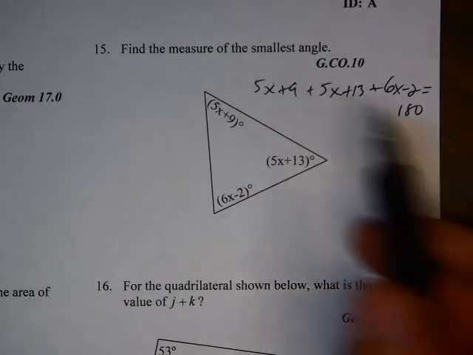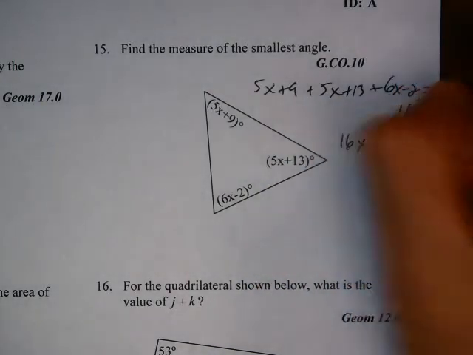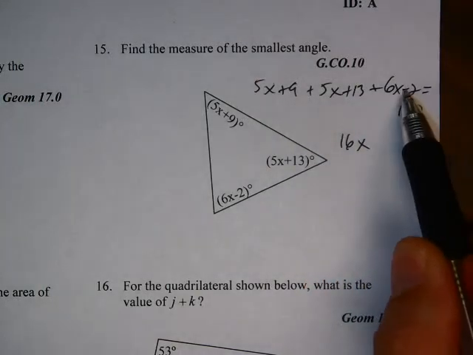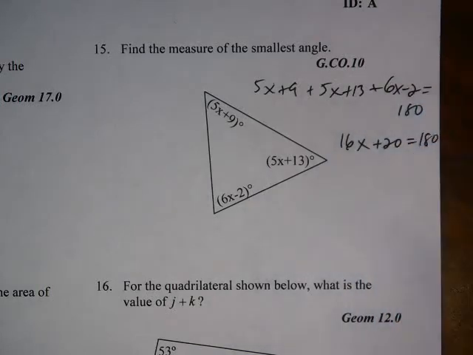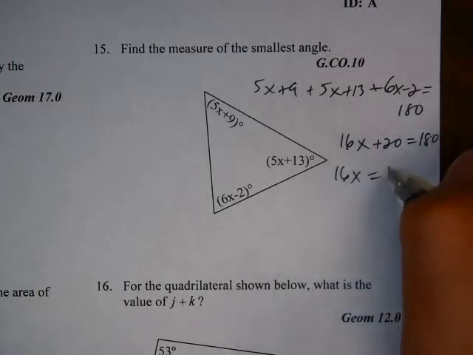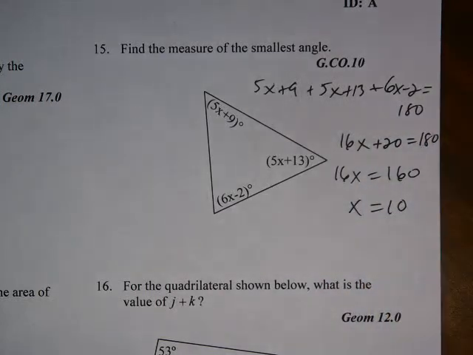And then you'd have to combine your like terms. 5 plus 5 plus 6 gives us 16x. 9 plus 13 is 22. Subtract 2 is 20, which equals 180. Subtract the 20, which means you'll get 160, which means x will equal 10. Now again, that's not our answer. That's not the measure of the smallest angle.